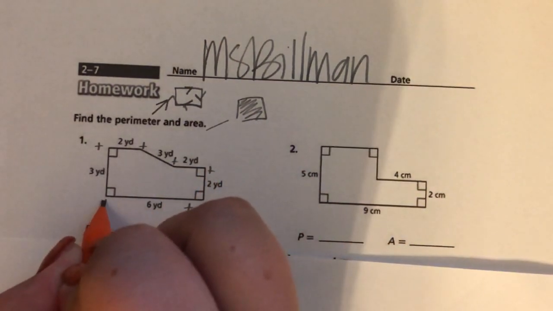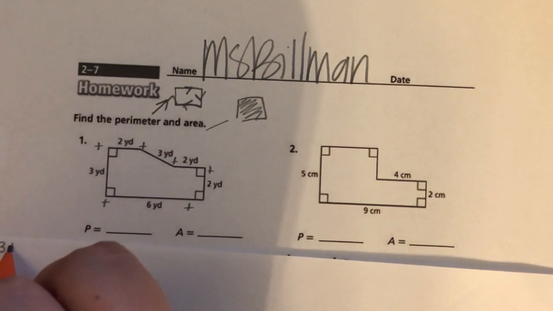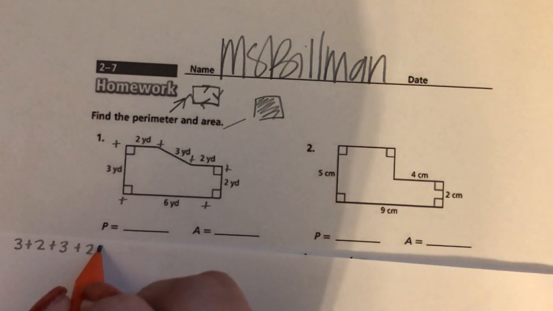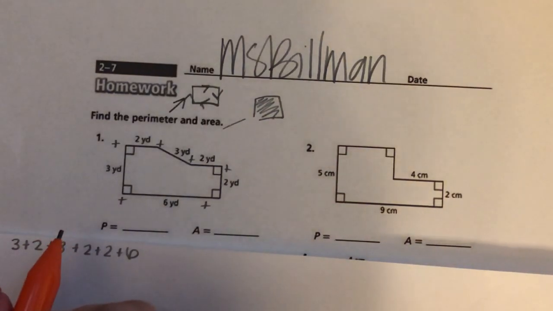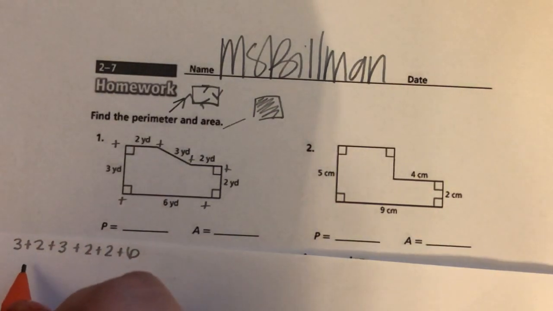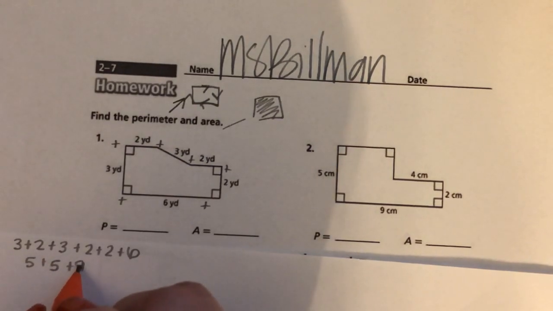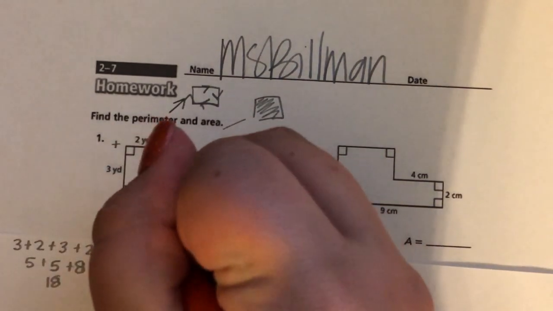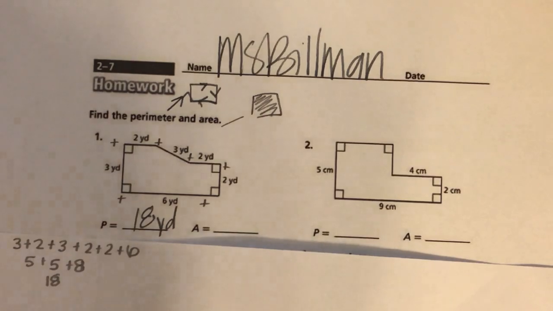So this one's pretty straightforward. To find the perimeter, I'm going to add all of those numbers together. Now, why? Because the 3 that's on the left-hand side, that's pretty much the height right there. And I go all the way around, and it's telling me the lengths of everything. So I add it together. 3 plus 2 is 5. And I get another 5, and 2 plus 6 is 8. I add it together. 5 plus 5 plus 8 is 18. So I have a perimeter of 18 yards.